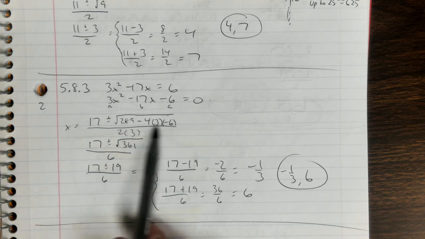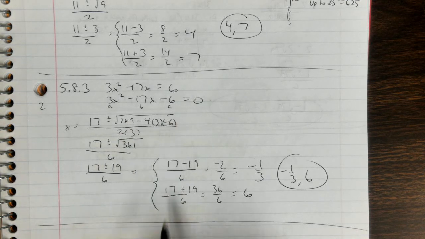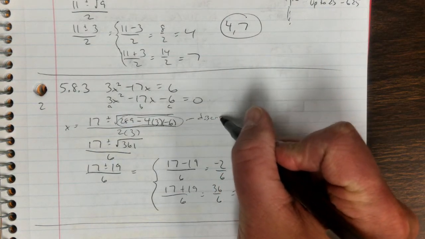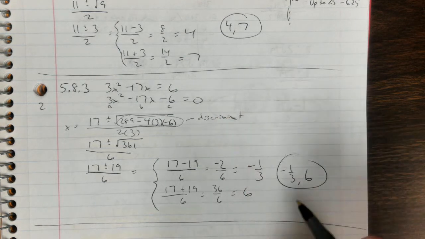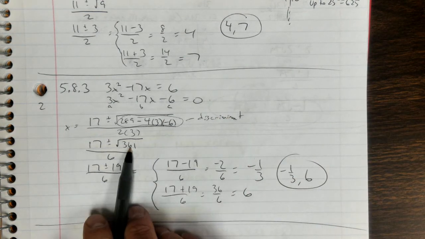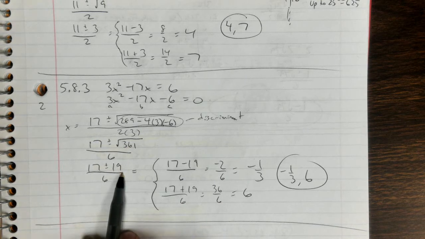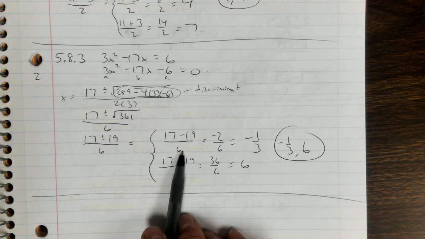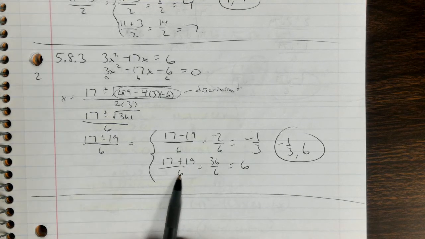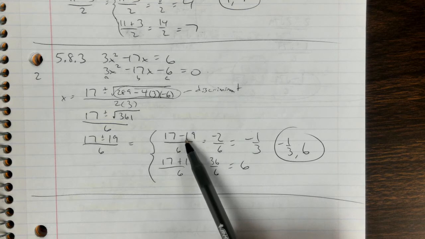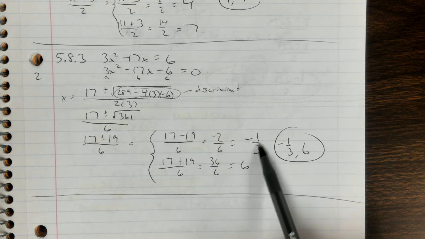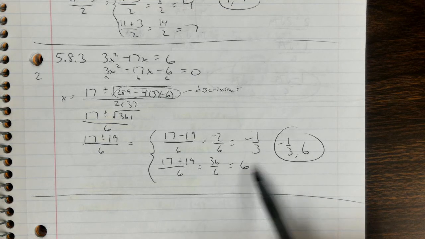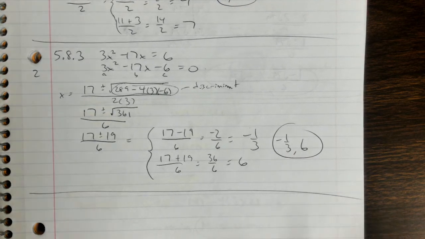So if you work out this part underneath, which is called the discriminant, if you do that part on the calculator, you get 361, and the square root of that would be 19. So then you're going to break it up into 17 minus 19 over 6 and 17 plus 19 over 6. So for this one, you get negative 2/6, which is negative 1/3. For this one, you get 36/6, which is 6. And you put your comma between the answers.